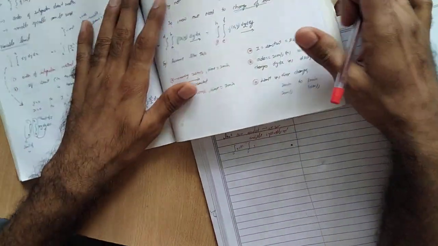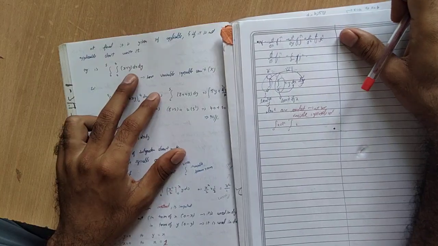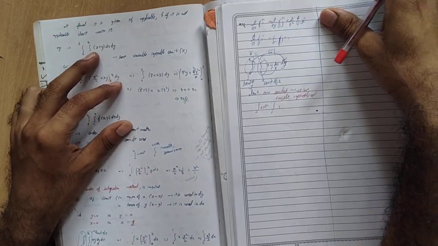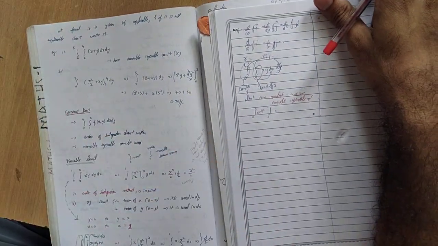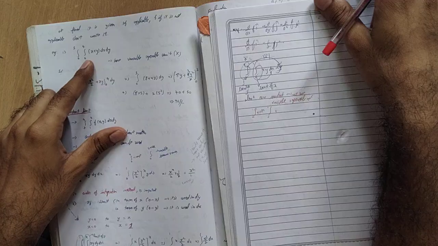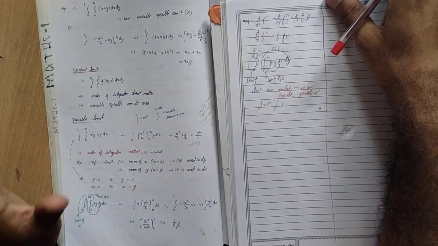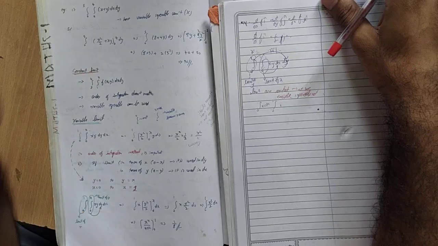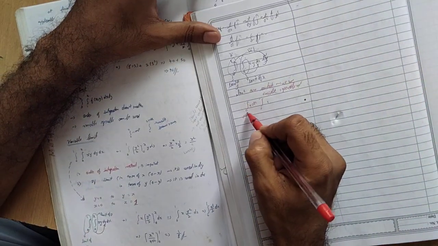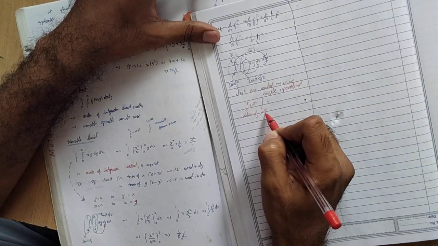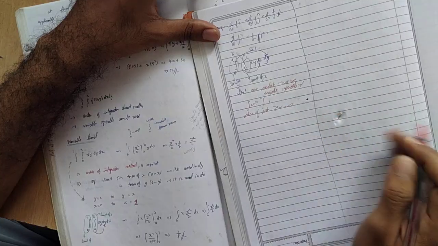But in this form we cannot use the variable separable method, so we have to go accordingly. This is the limit of y, this is the limit of x. So as I have shown, for constant limits we can go in any order; the order of integration doesn't matter, and variable separable can be used.